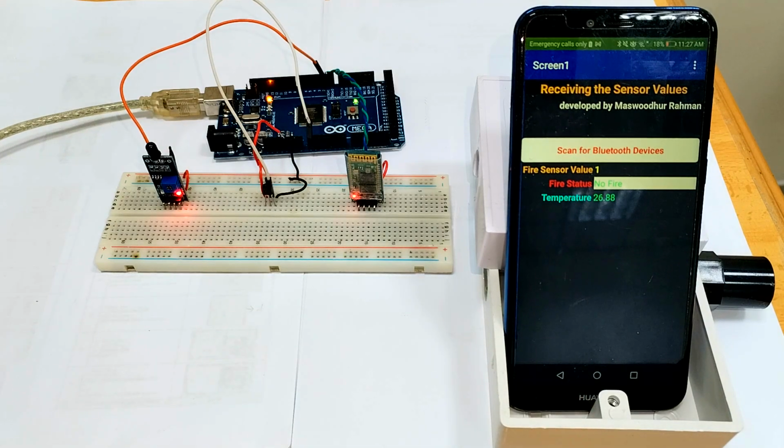So as I said, you can increase the number of sensors, and you can have the corresponding display spaces here, and you can read as many sensors as possible through Bluetooth communication.